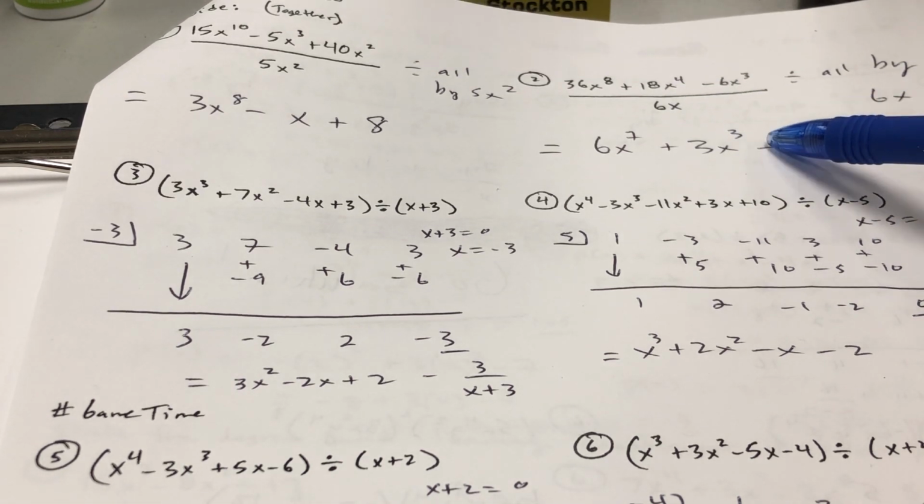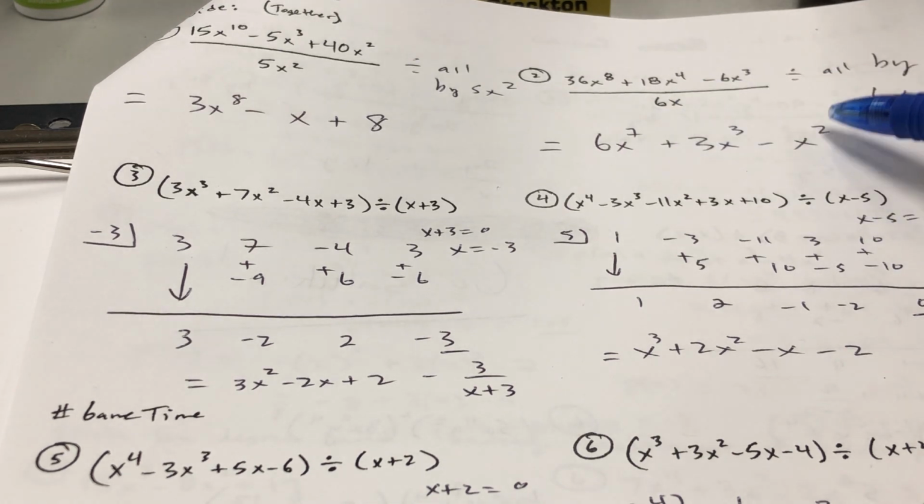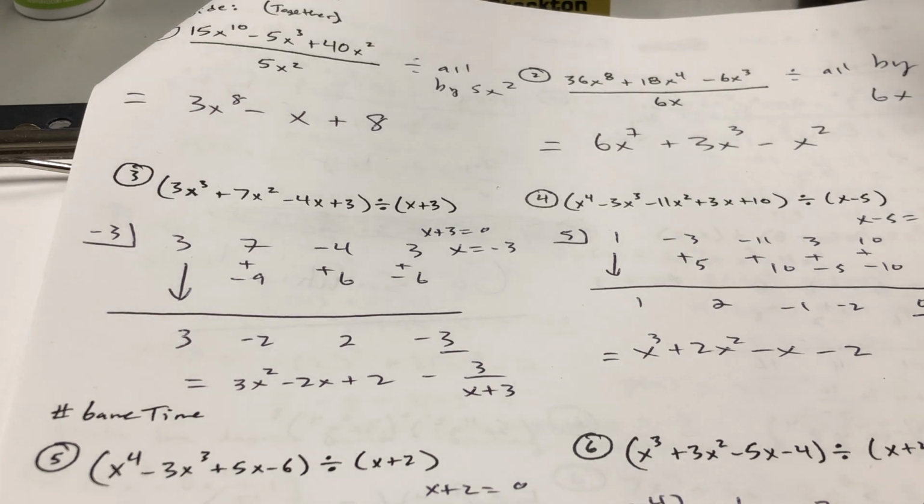X to the 3rd minus 6 divided by 6 is 1. X to the 3rd divided by x is x squared. 3 x's here, just 1 there. 2 up top remain. All right, so now on 3 through 6, we have a little something called synthetic division, okay? That's what we learned. Again, there's another technique, long division, that if you take pre-calculus, you might need to know, but synthetic division is going to work well for us here.